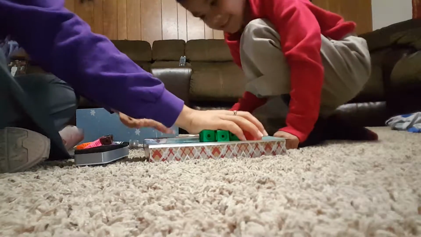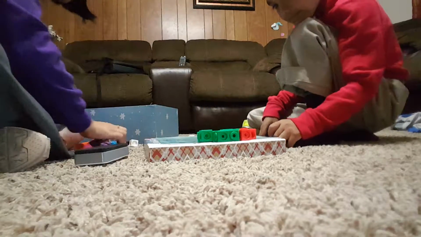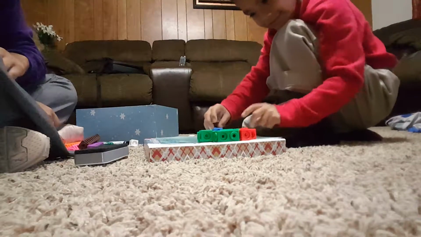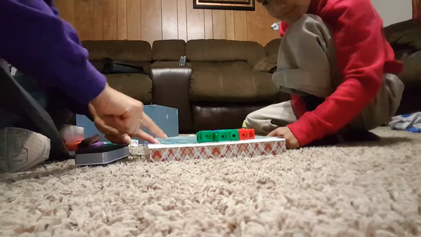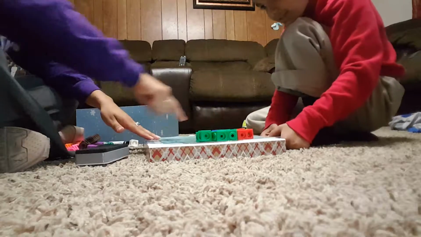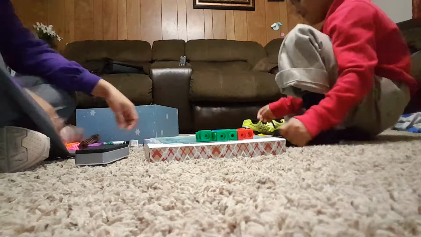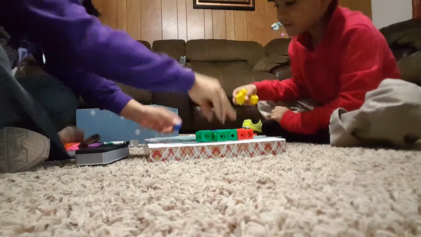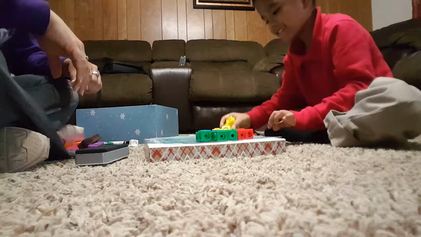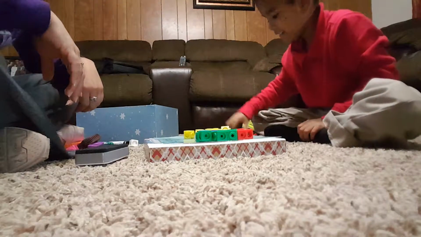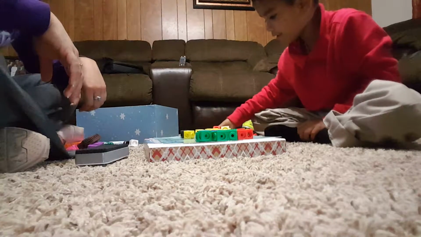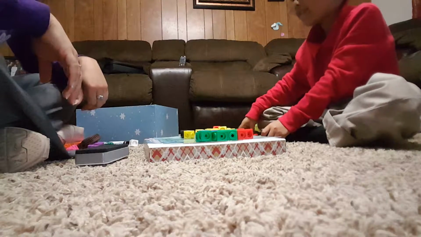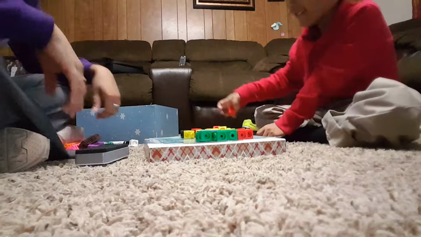Good. Okay, so now what color do you want to use next? Blue. Okay, so how many blues do we need? 2. Okay. So now here we have 13 plus 2. Now how many do we need over here to make this true? 15. Good job. So put 15. So I'm gonna count 1, 2, 3, 4, 5, 6, 7, 8, 9, 10, 11, 12, 13, 14, 15. Good job. Awesome.